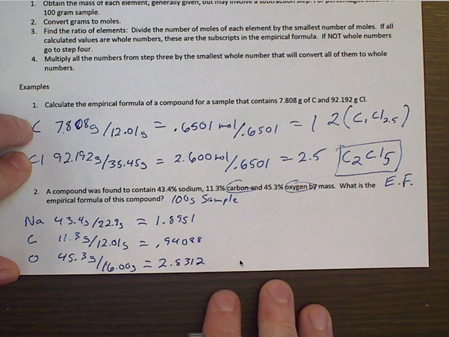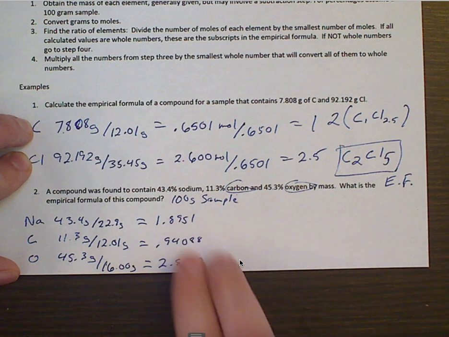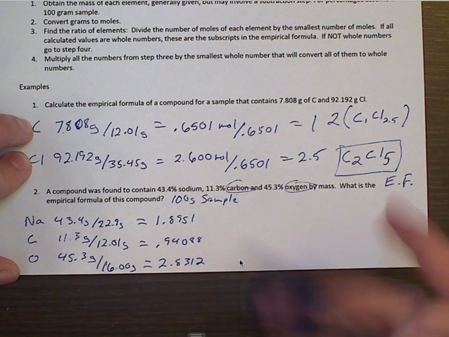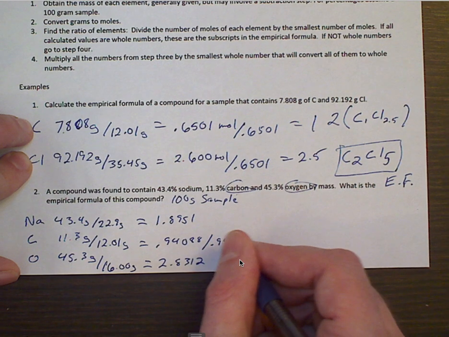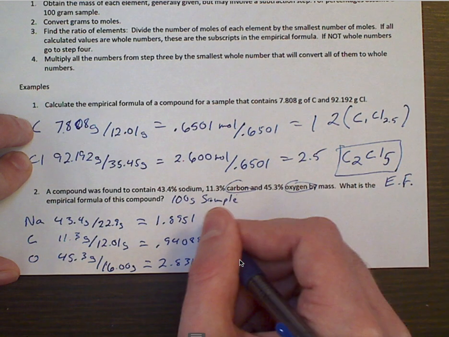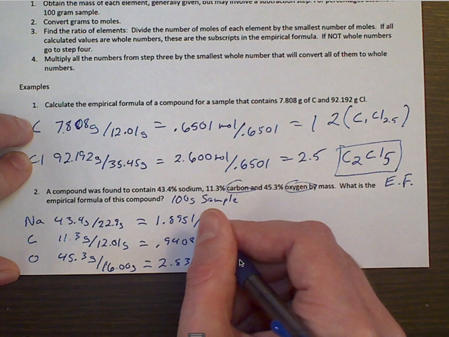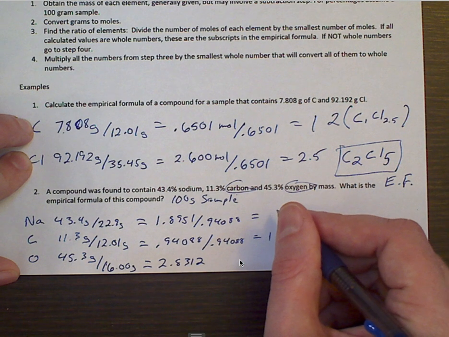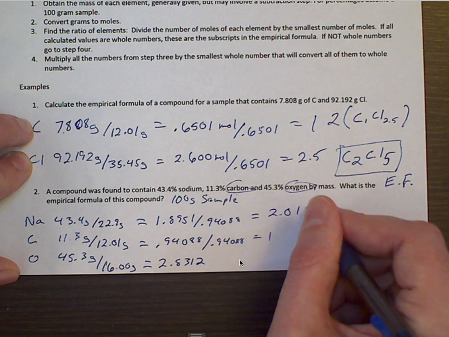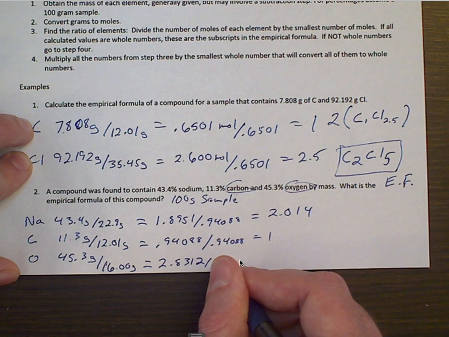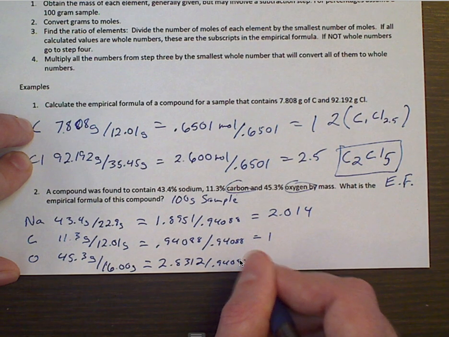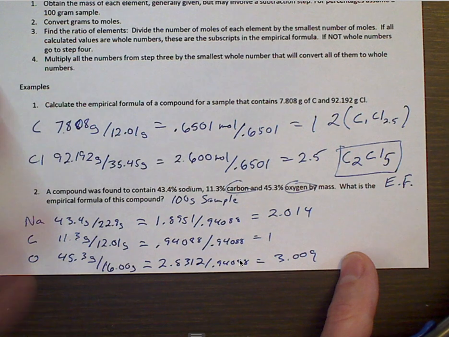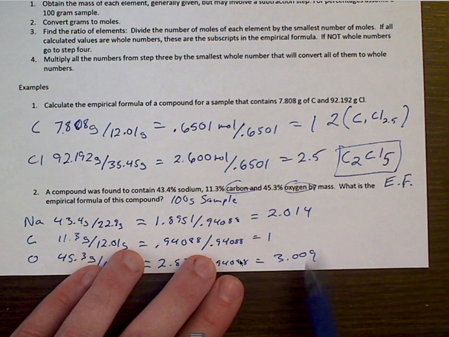So I want to find the smallest one. I'm going to divide all 3 of these by the smallest one. If you haven't picked it out yet, it's going to be this one right here, carbon. So that's the easy one, 0.94088 divided by itself equals 1. This one is 1.8951 divided by 0.94088, which equals 2.014. This one equals 3.009.